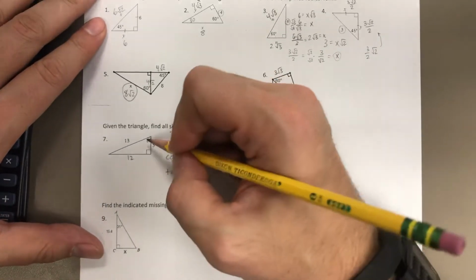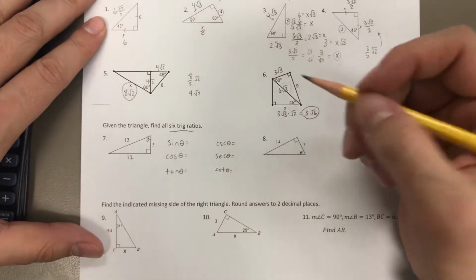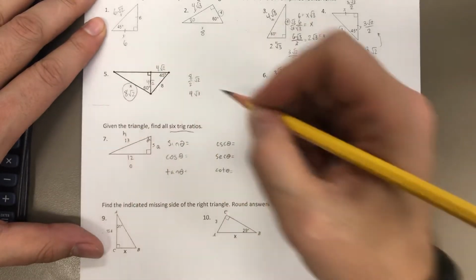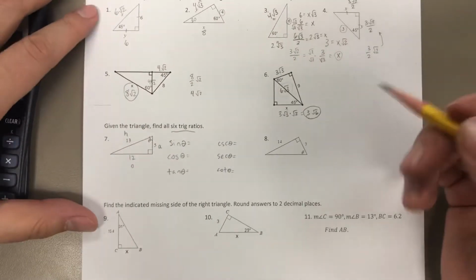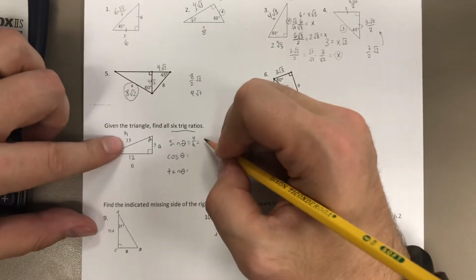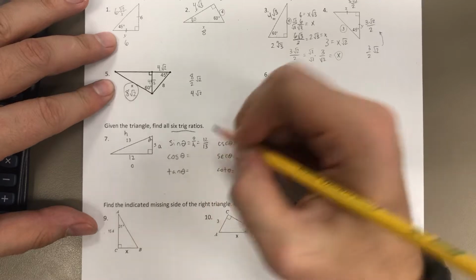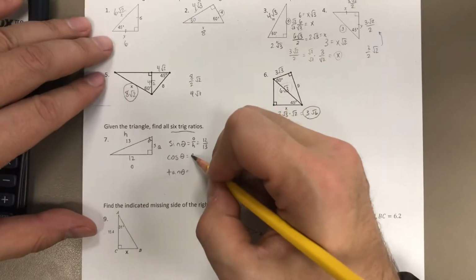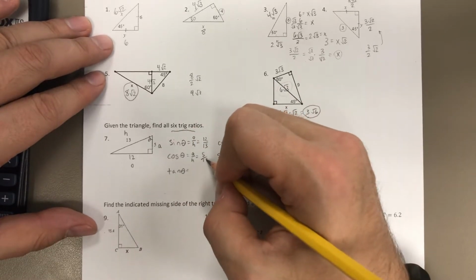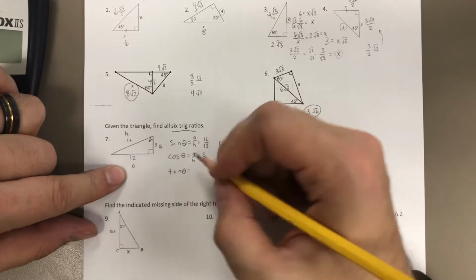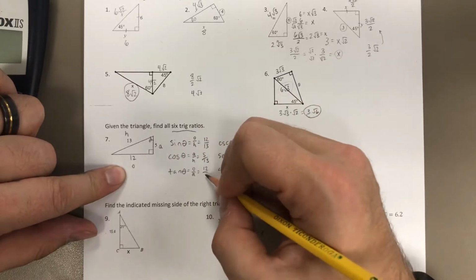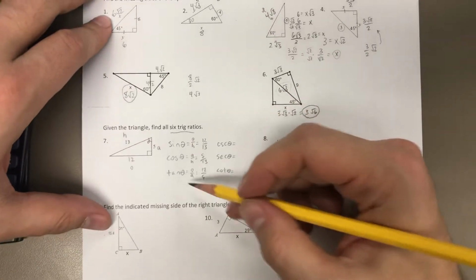Once we have all 3 sides, relative to this angle, we're going to label the opposite side, which is 12, the adjacent side, which is 5, and then the hypotenuse, which is 13. And we just go through our ratios. So sine is opposite over hypotenuse, so that's going to be 12 over 13. Cosine is going to be adjacent over hypotenuse, so that's going to be 5 over 13. And then tangent is going to be opposite over adjacent, and that's going to be 12 over 5. So those are all the ratios for sine, cosine, and tangent.